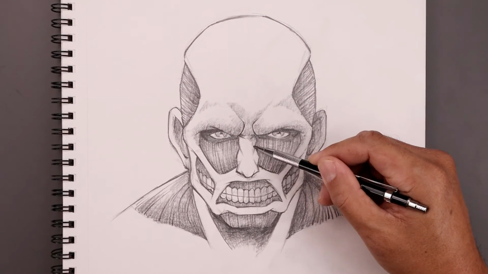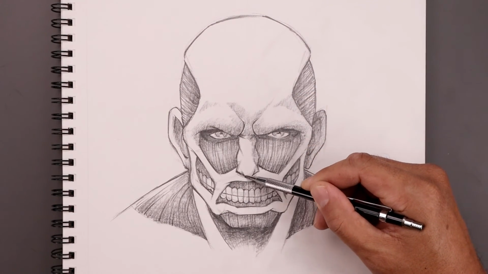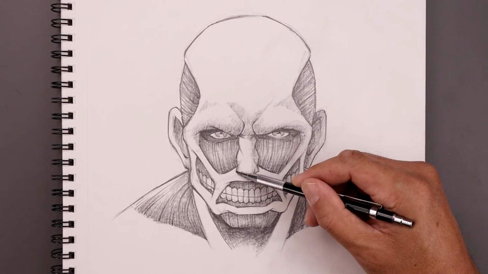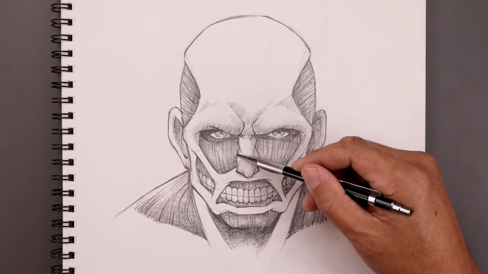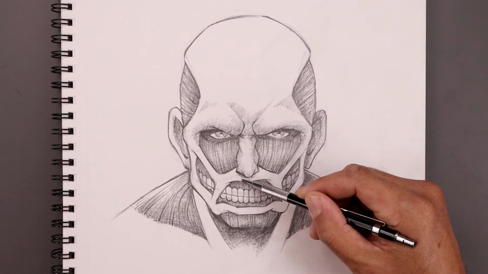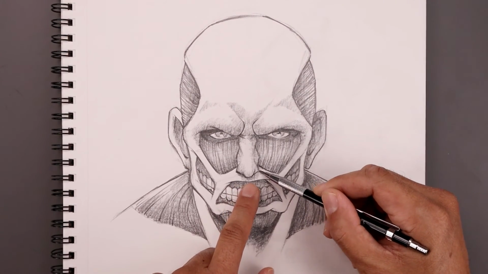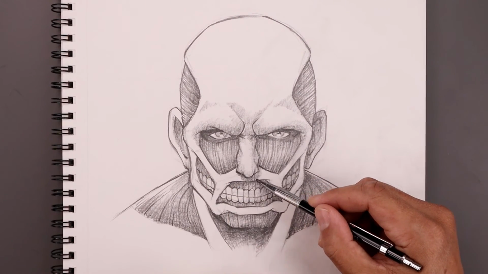Just darken up the shadow on the right side of the nose. And the nose is also going to cast a shadow across the top of the mouth. We're just going to shift this over towards the right.